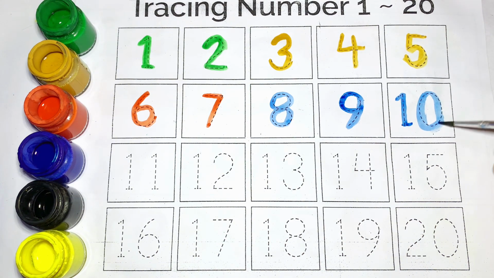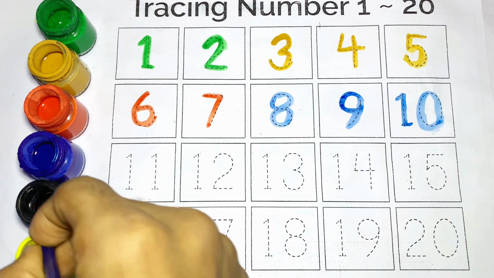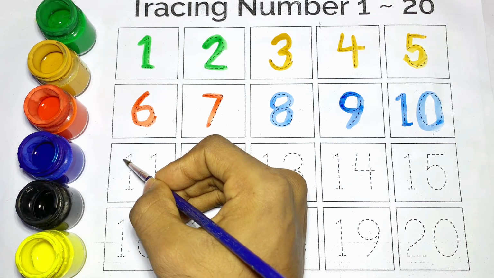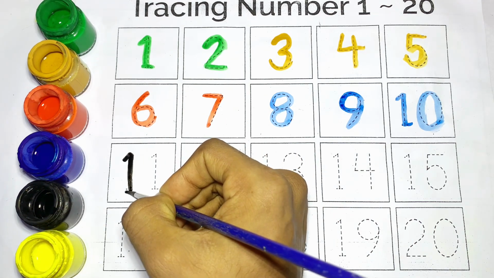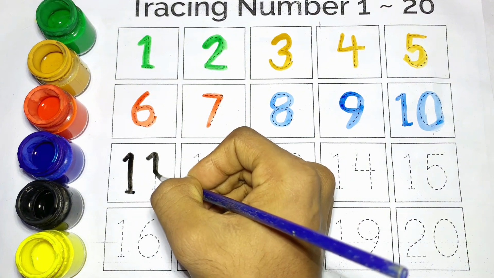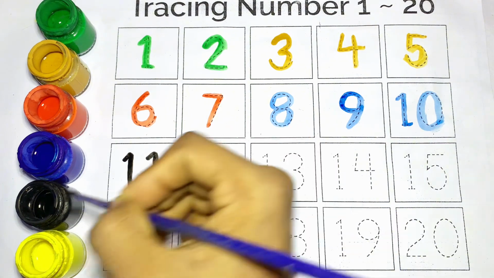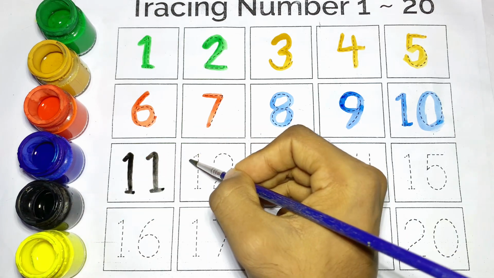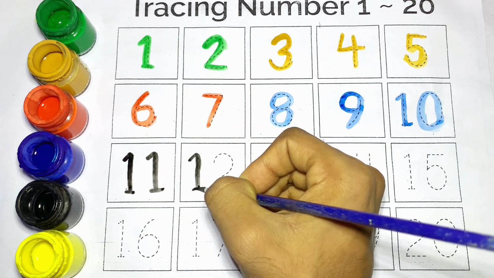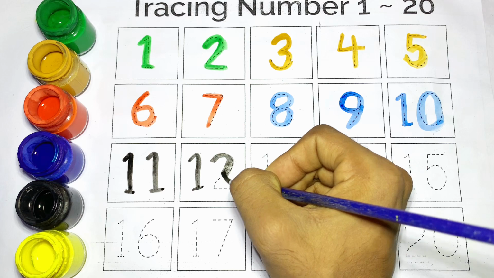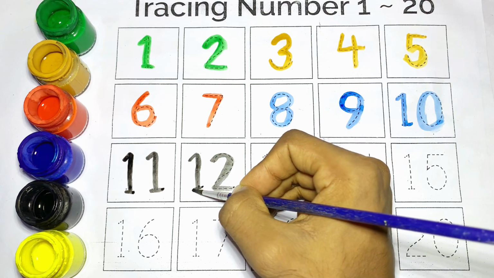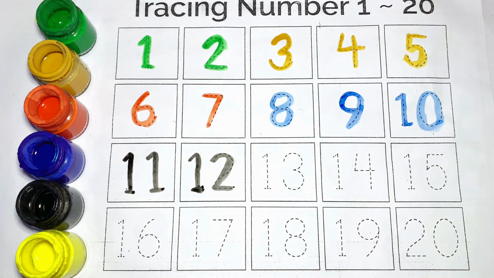Blue color. Kids, now draw 11. The number 11. And use black color. Kids, again use black color and draw 12. The number 12. Kids, now draw 13. The number 13.